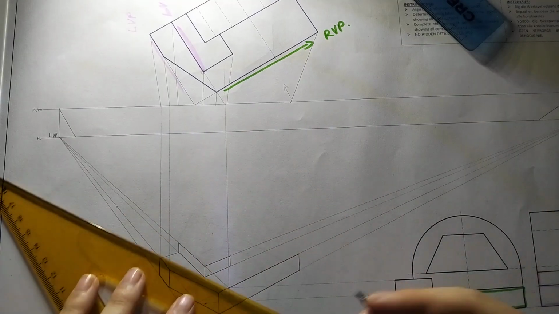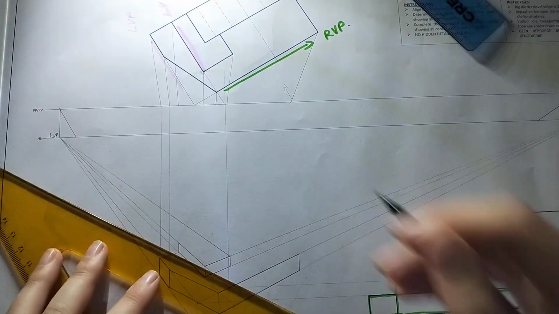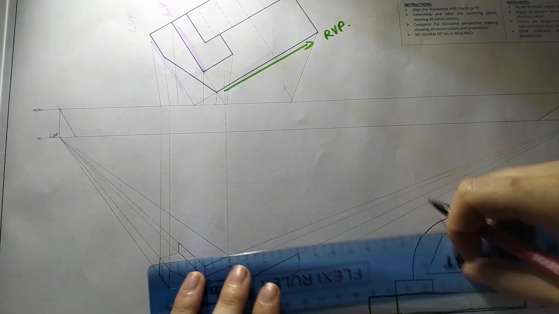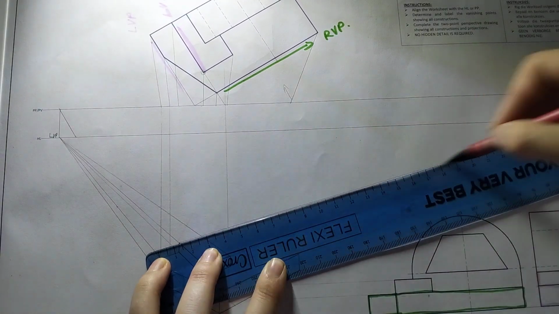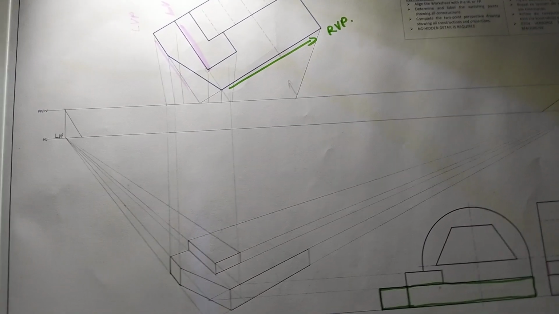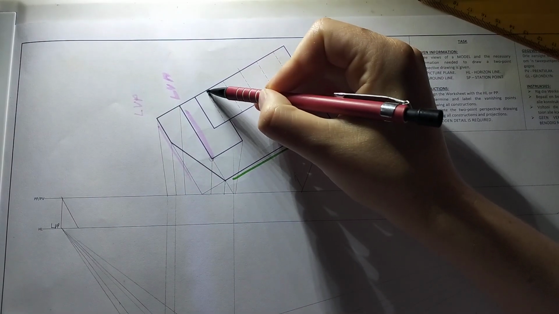I can also take it to the left vanishing point, to the back, and just take this one as well to the right vanishing point. Okay. The thing is, we can see that the step isn't drawn till the end.